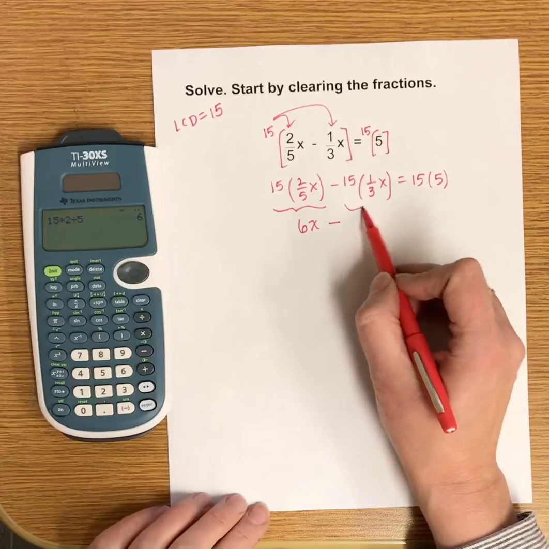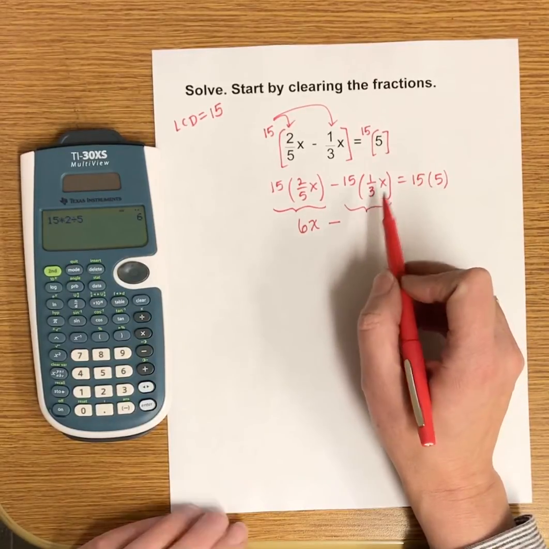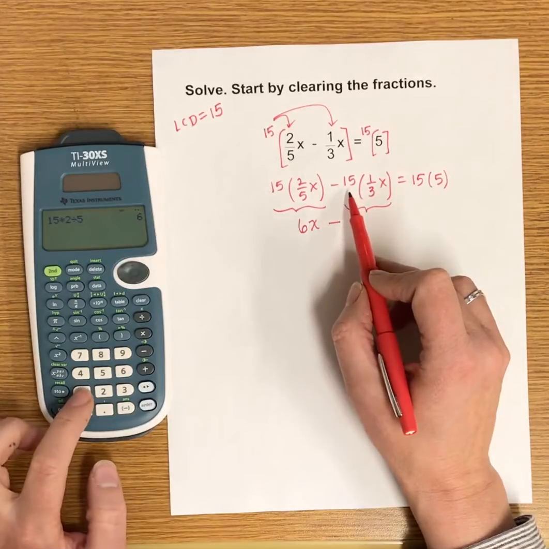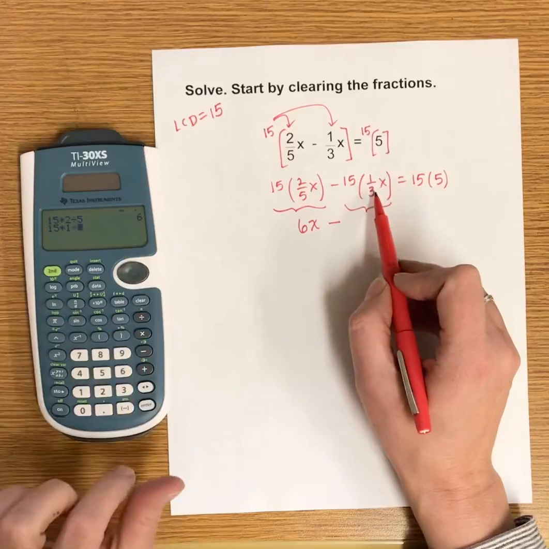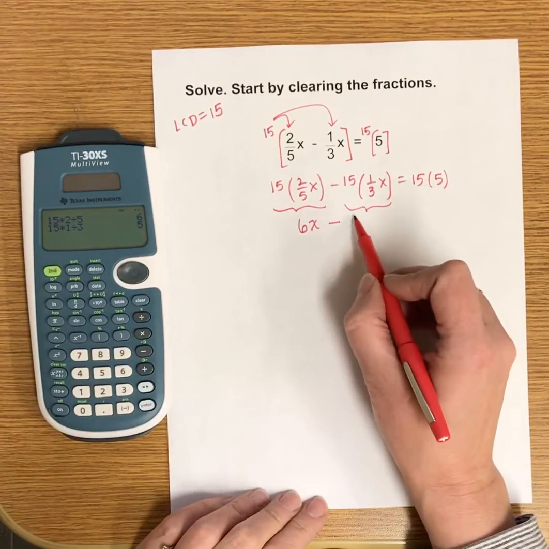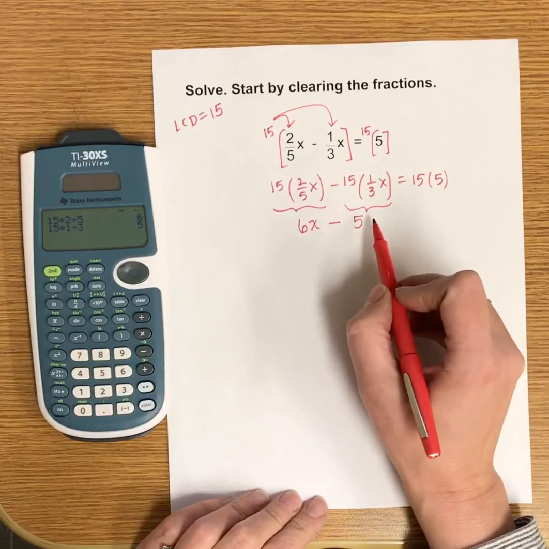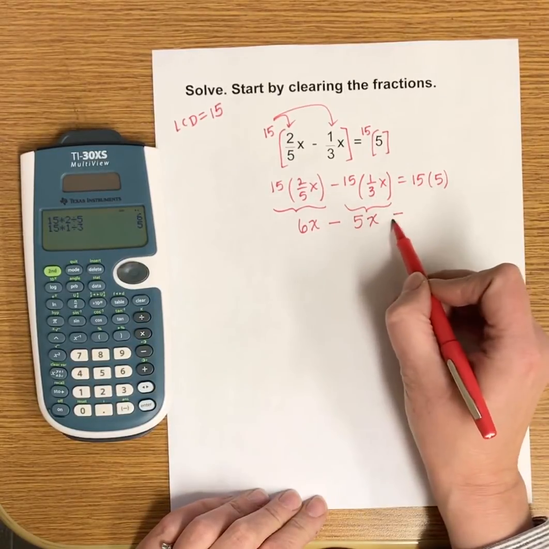The second term also should simplify and not contain a fraction anymore. In order to do that, we'll start by taking the LCD 15 times the numerator 1 divided by the denominator 3, and that reduces down to a 5. We want to drop down that minus sign and keep the x along with it.